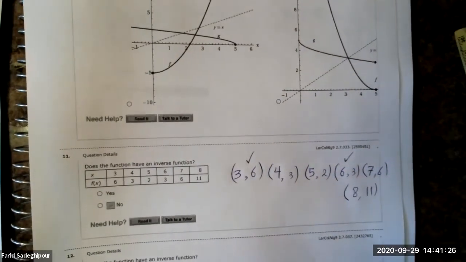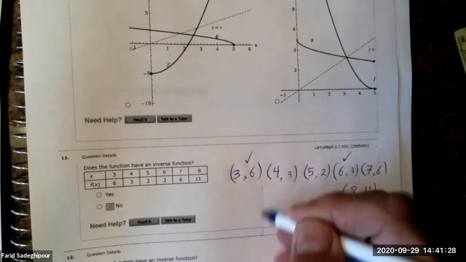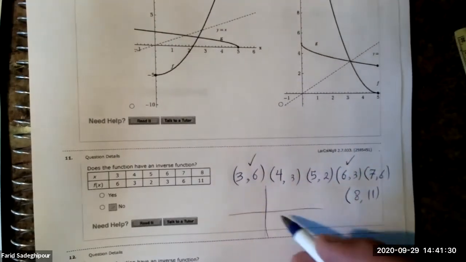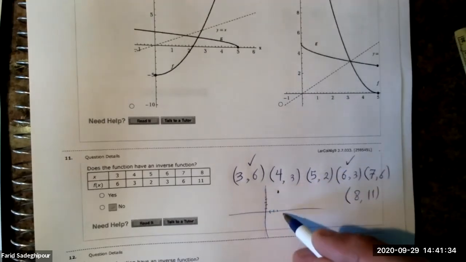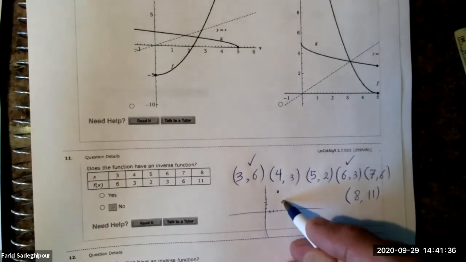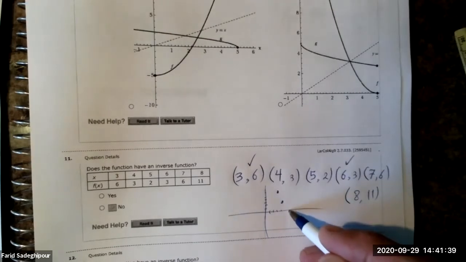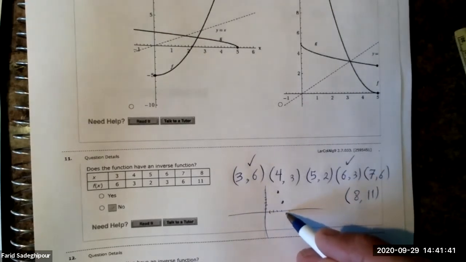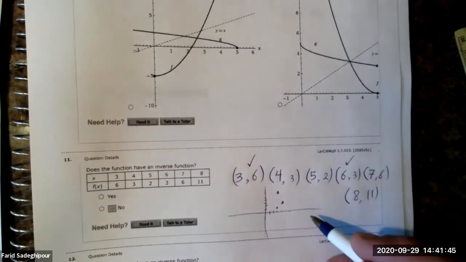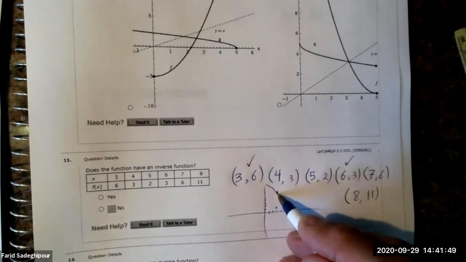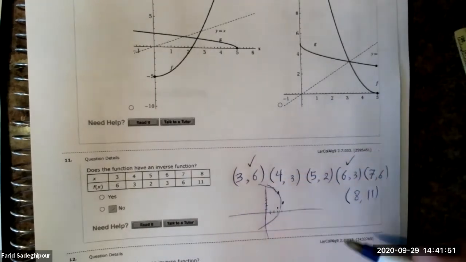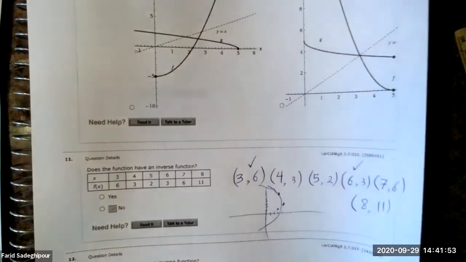Or, so here, like 1, 2, 3, 1, 2, 3, 4, 5, 6, 4 and 3, 5 and 2, 7 and 6. It just gives you a graph which failed the test.